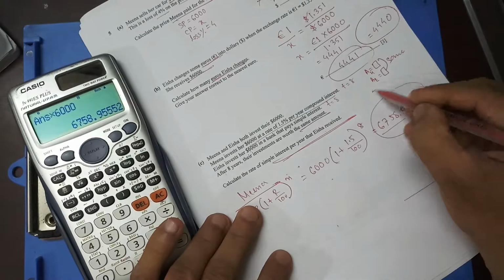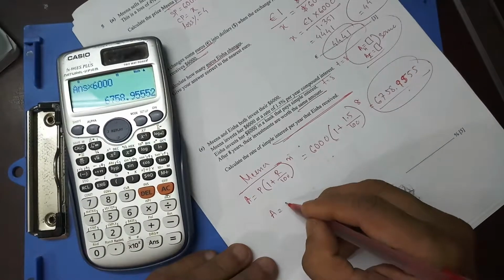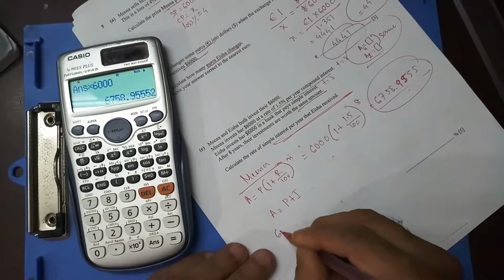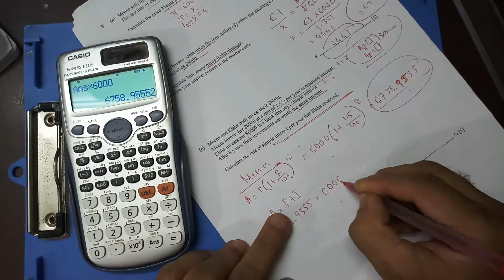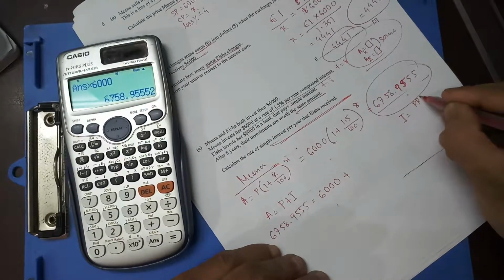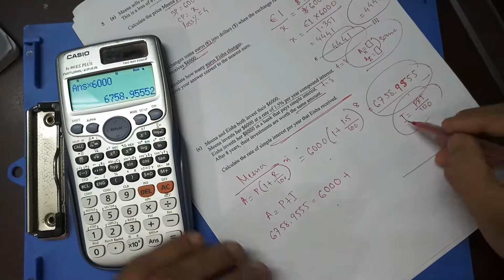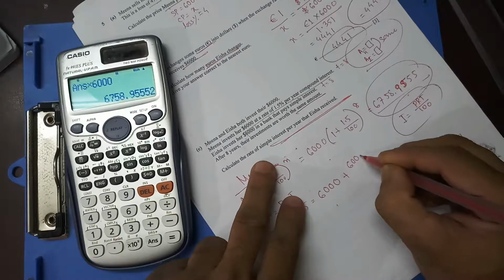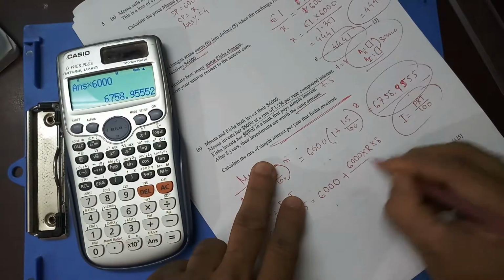But I know one thing, this amount equals Aisha's amount after 8 years. So amount equals principal plus interest. Over here the amount we know, 6758.9555, and the principal we know, 6,000, and the simple interest formula is PRT over 100. The mnemonic is I am pretty, PRT, very simple to remember. So instead of I, I'm going to write P, and P is 6,000. R we don't know, so R we're going to find out, and T is 8, and over here is 100.